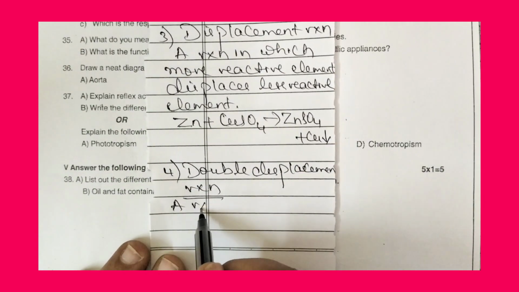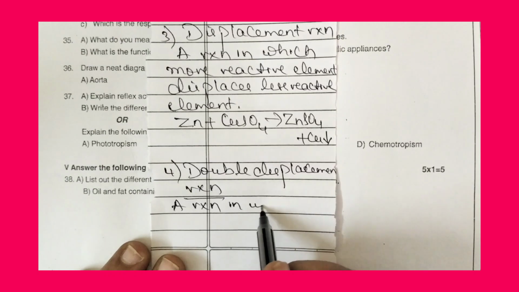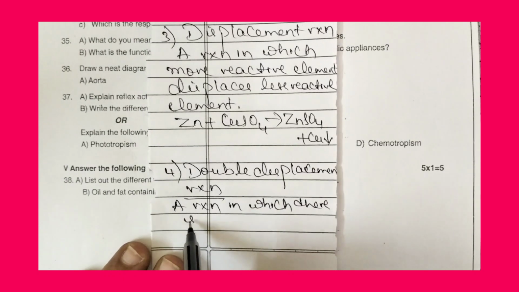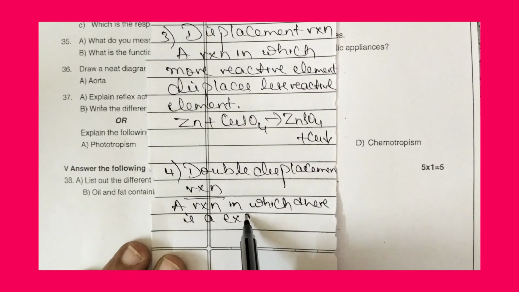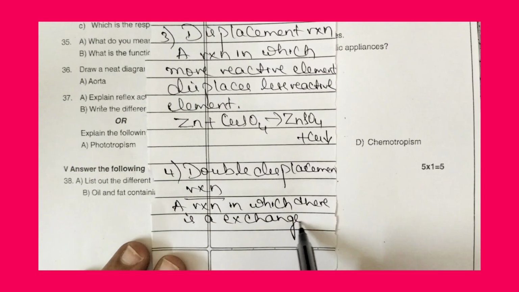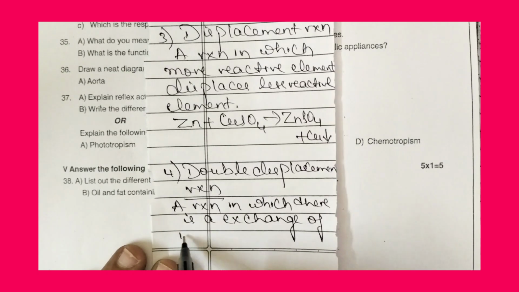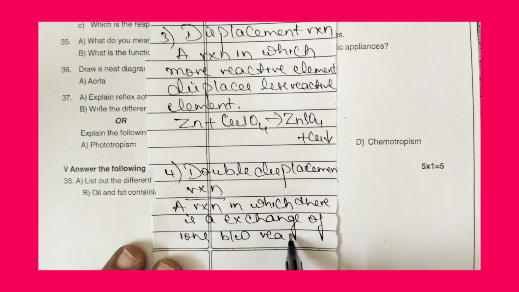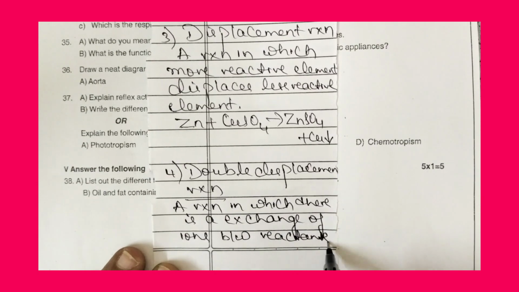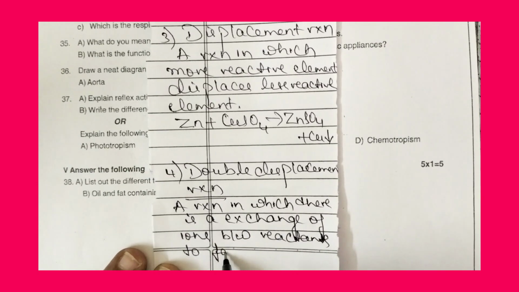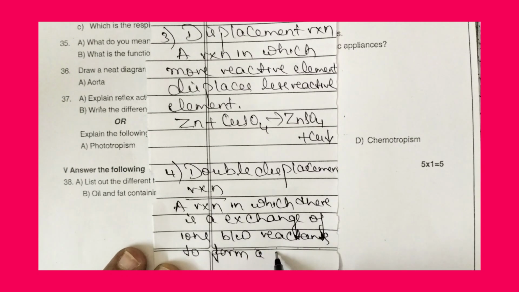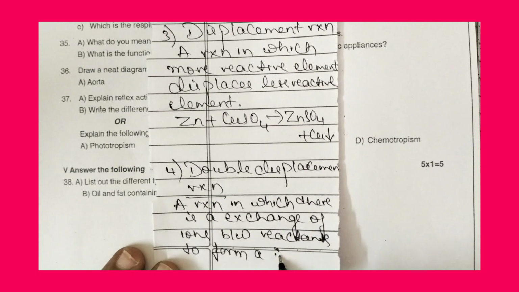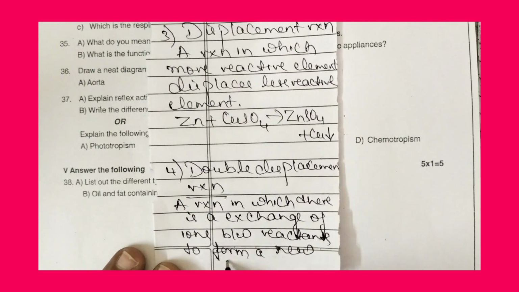A reaction in which there is an exchange of ions between reactants to form new compounds.